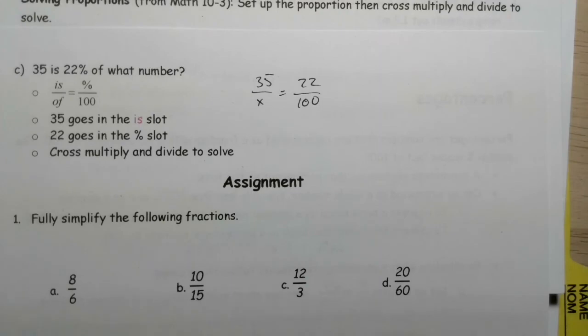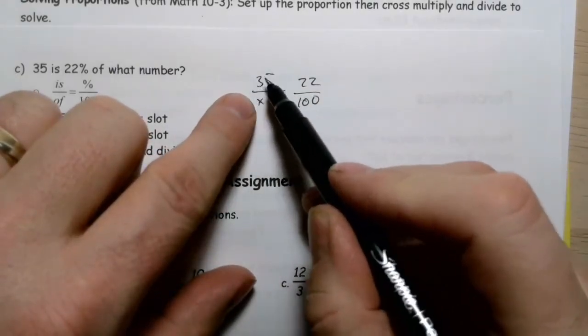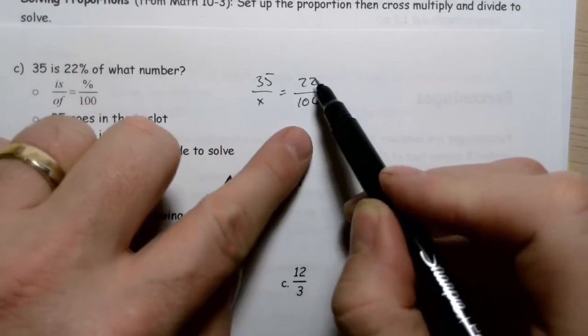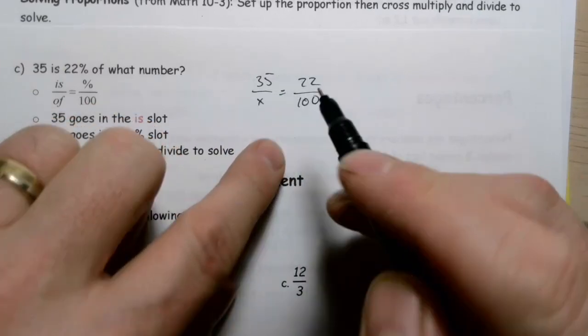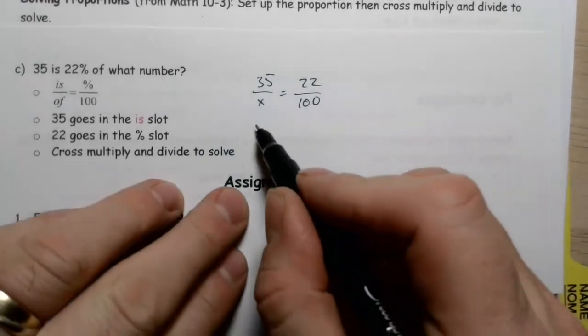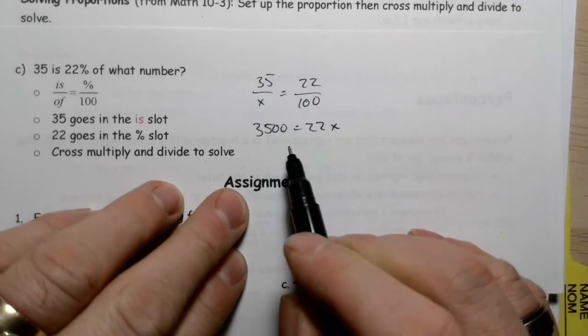So as long as you can get clear where you put those values here, this is where you put the "is" number, out of this number is the percent, and then we plug in the over 100 because it is a percent here.